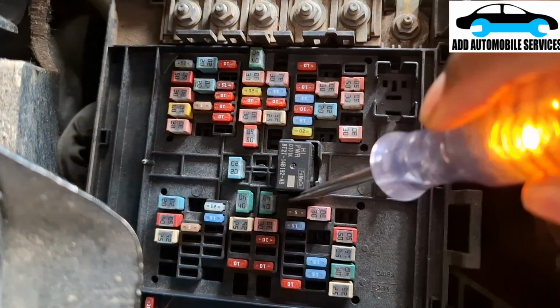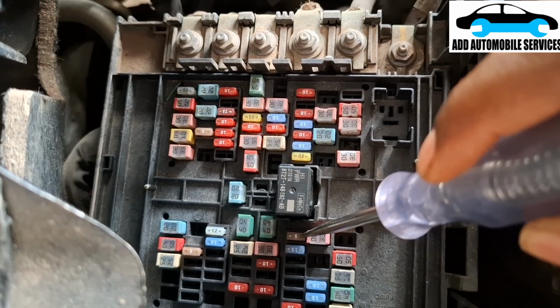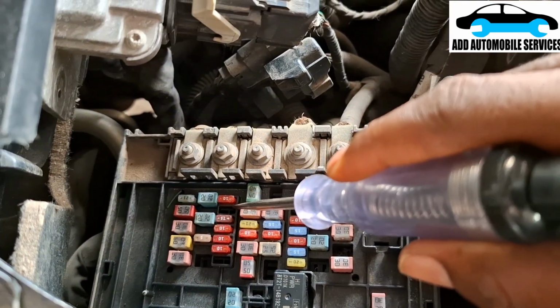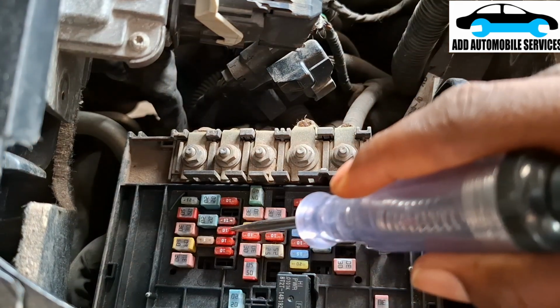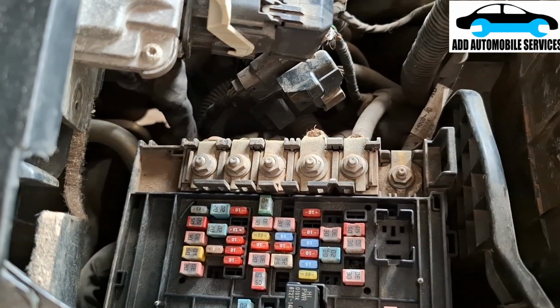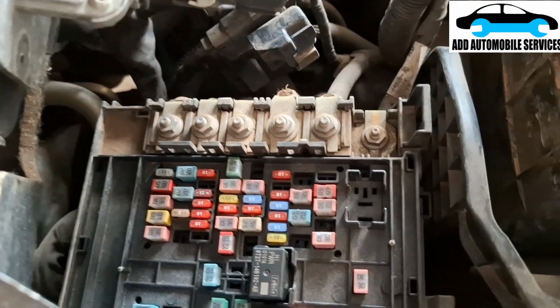83 is working. That's a 15 amp fuse. And let me check. So this one will be 13, 14, 15, 16. So let me check. 16 is also working. So that means the fuses are okay. So I have to check the control board, as I said.